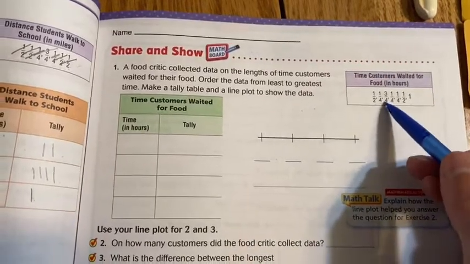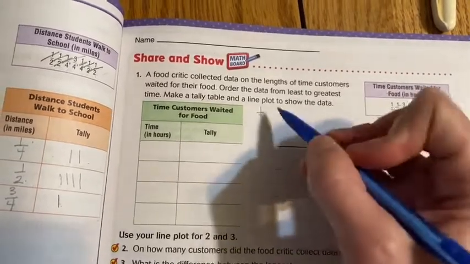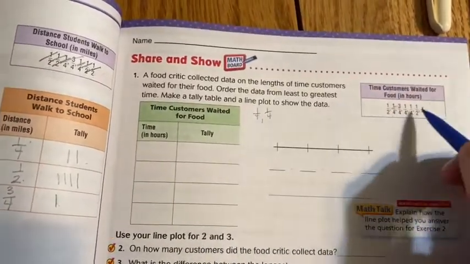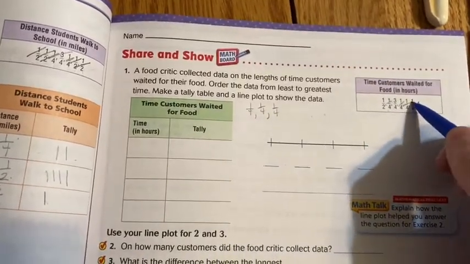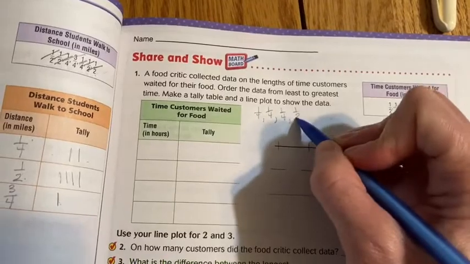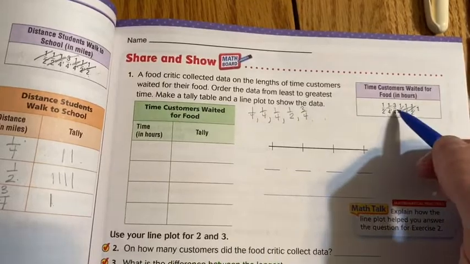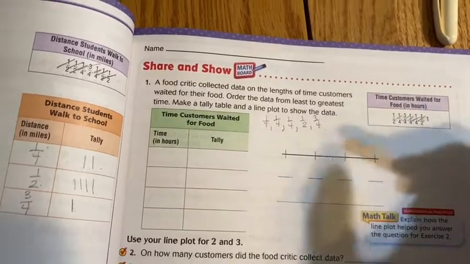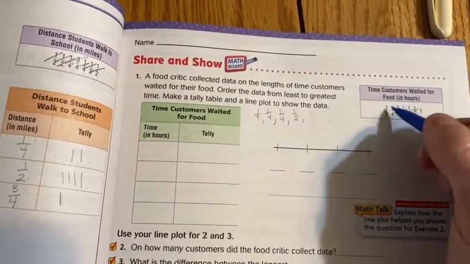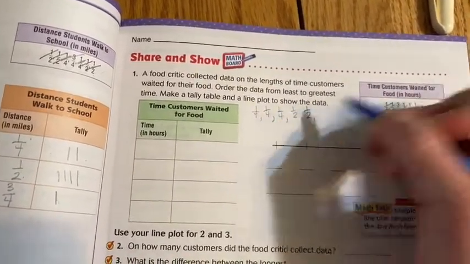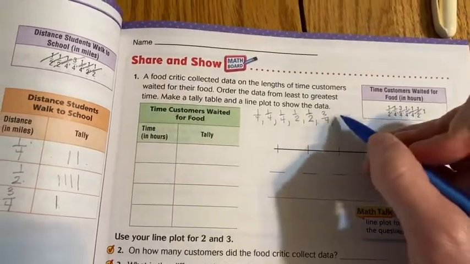So again, our smallest is 1/4, 1/4, 1/4, 1/4, 1/2, 3/4. Oops. Aha, good thing I crossed them off because I forgot one. There's 2 1/2s. Now 3/4. And 1 whole.